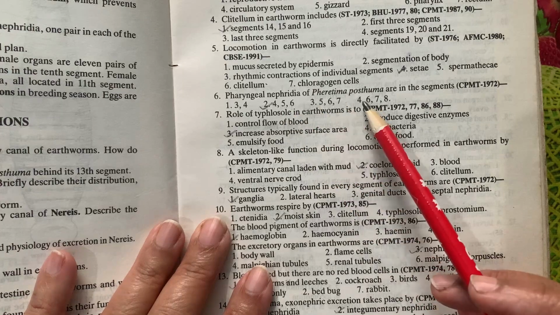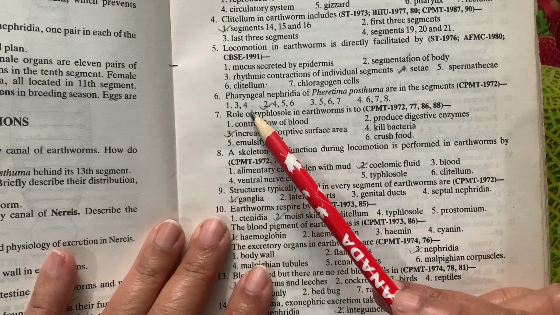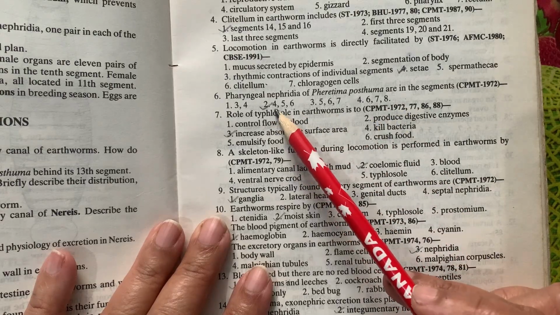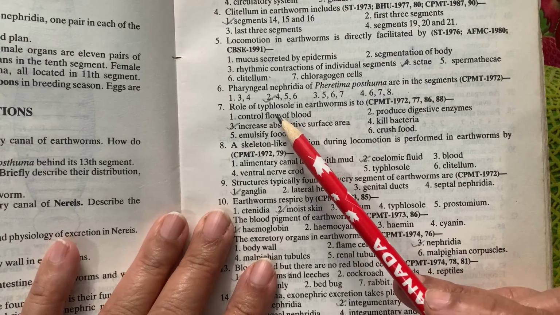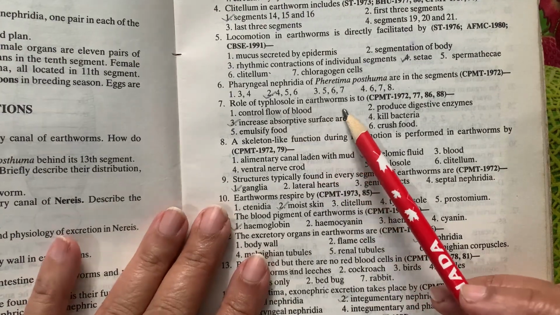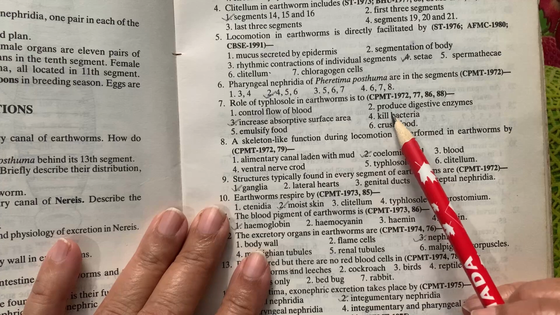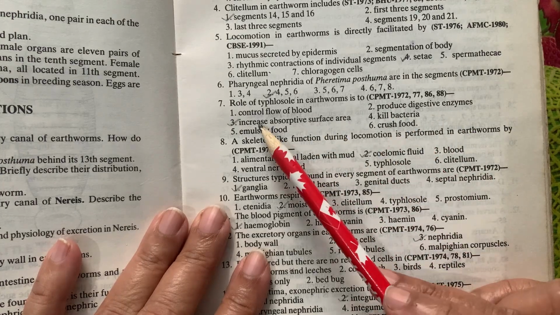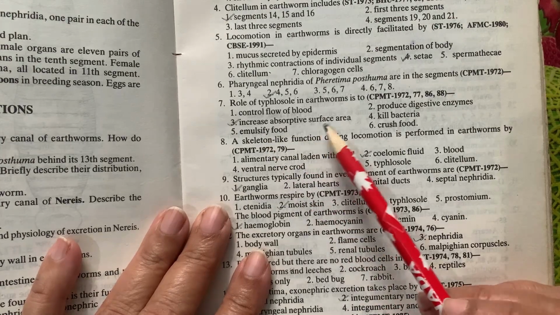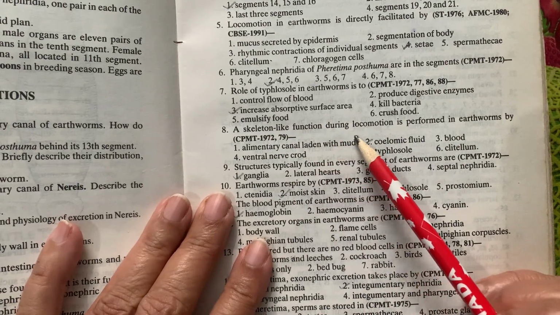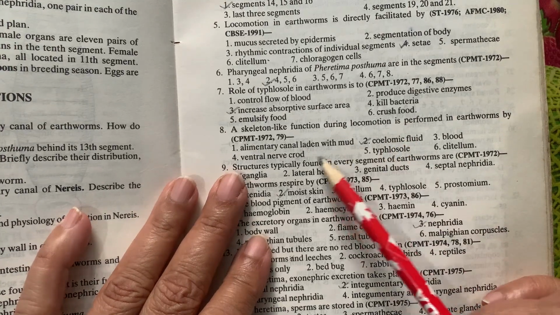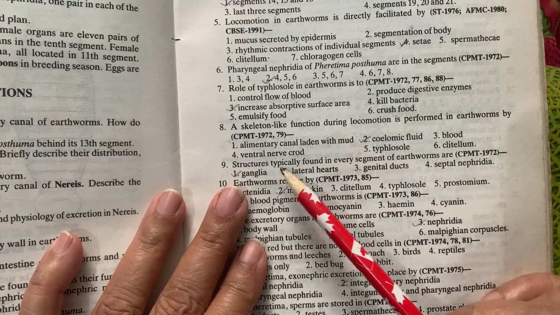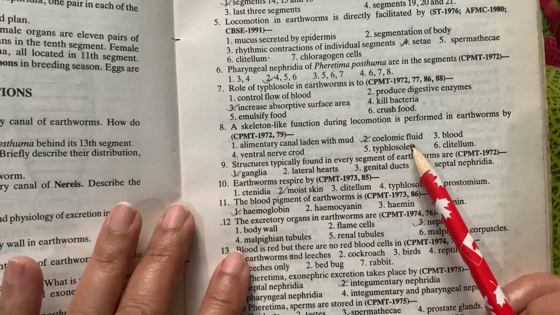Pharyngeal nephridia of Pheretima posthuma are in the segments of third, fourth, 5, 6, 5, 6, 7, 6, 7, 8. Second option is correct, it is 4, 5, 6. Role of typhlosole in earthworms is to control flow of blood, produce digestive enzymes, increase absorptive surface area, kill bacteria. Third option is correct, increase absorptive surface area. A skeleton-like function during locomotion is performed in earthworm by alimentary canal laden with the mud, coelomic fluid, blood, ventral nerve cord. Second option is correct, coelomic fluid.